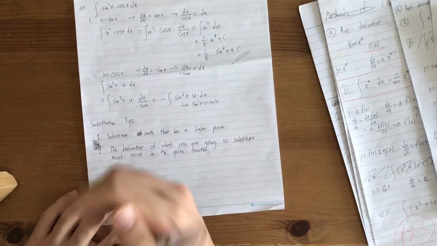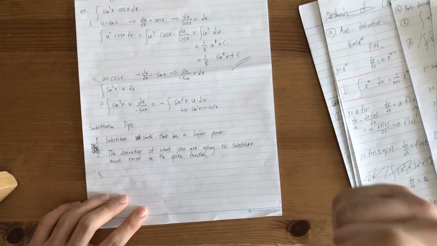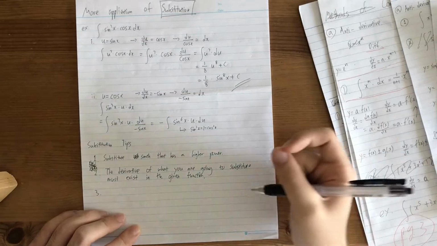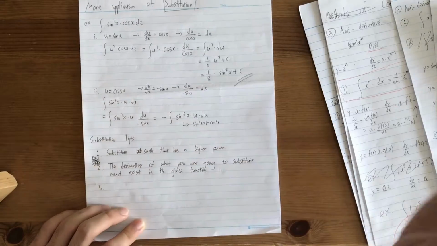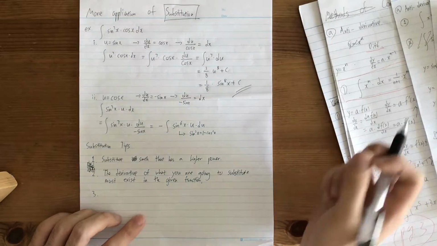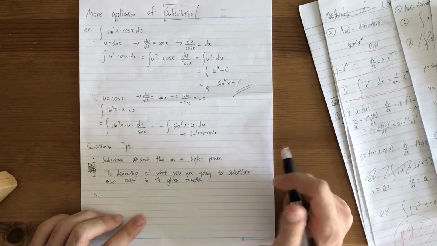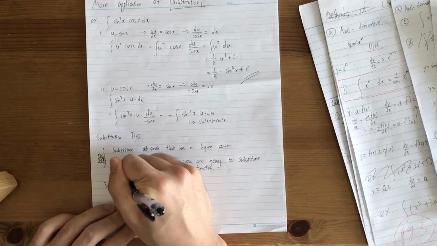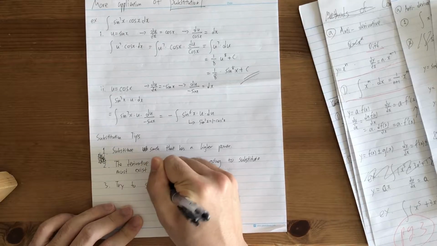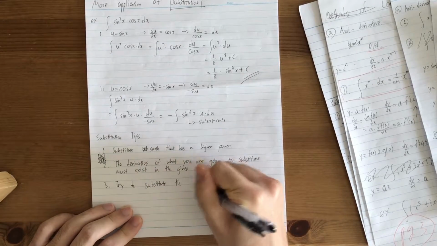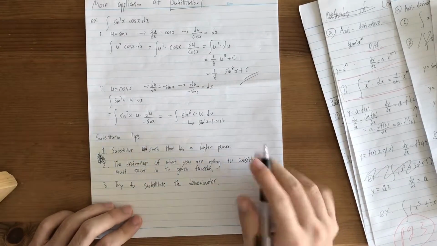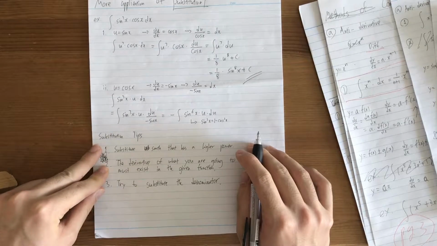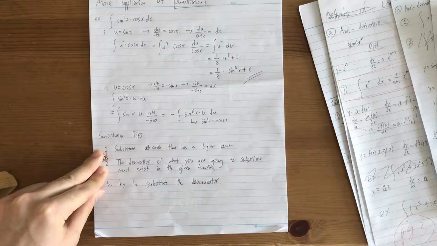So mainly these two, and then lastly, when you have a quotient, let's say, which is very rare to get. For IGCSE students, you will not have something like this, but for SL, it's possible, and HL, definitely. So when you have a quotient, try to substitute the denominator. Okay, so if you remember these three tips, then substitution wouldn't be that difficult.